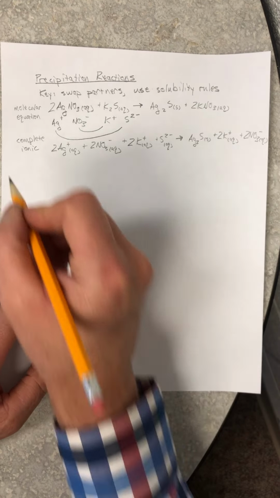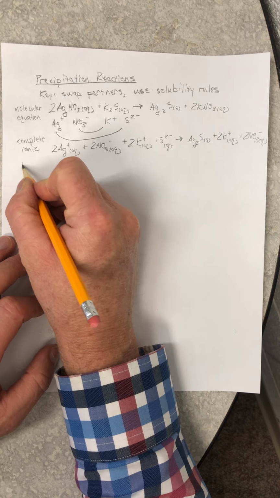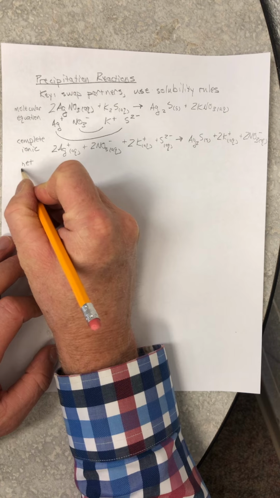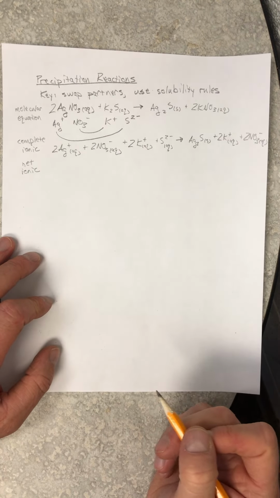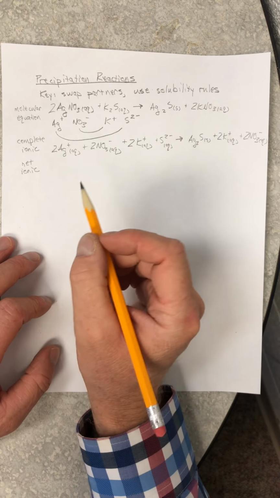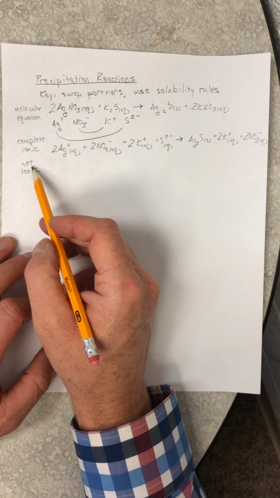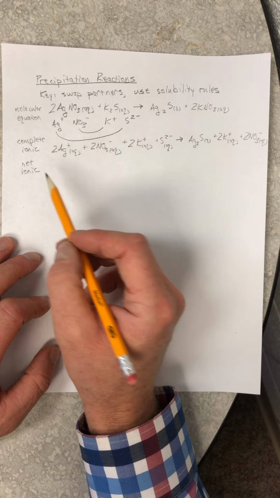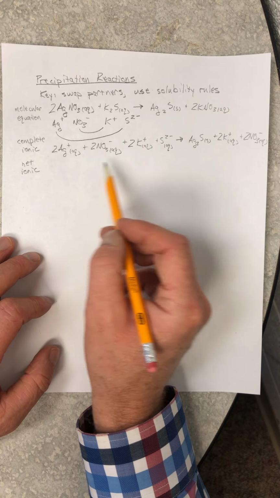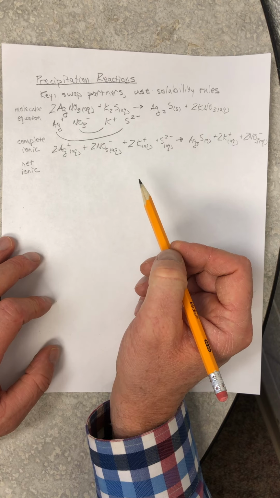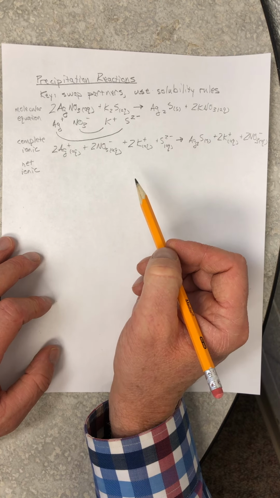There's another way to write this, which really just shows the change. So that's called the net ionic. So it's like when you get a paycheck, you have a gross pay, but then some things are deducted and you have your net pay, right? So that's really the change to your bank account then, is your net pay. And this will be the change in the beaker, the net chemistry that happens.